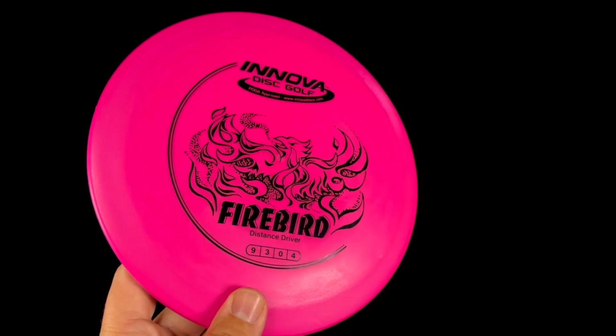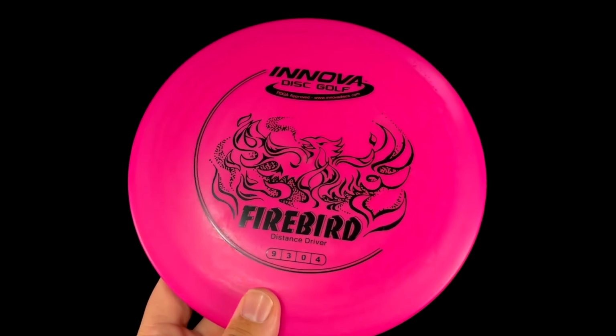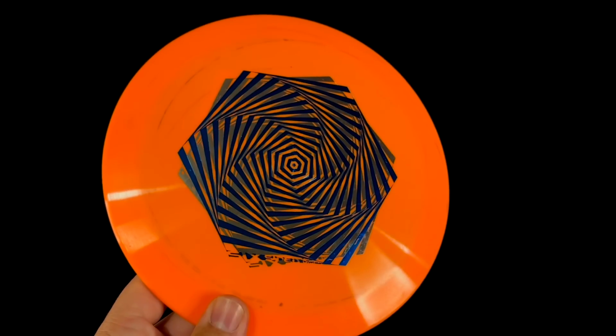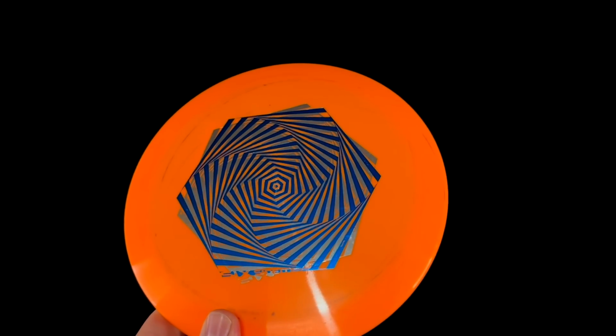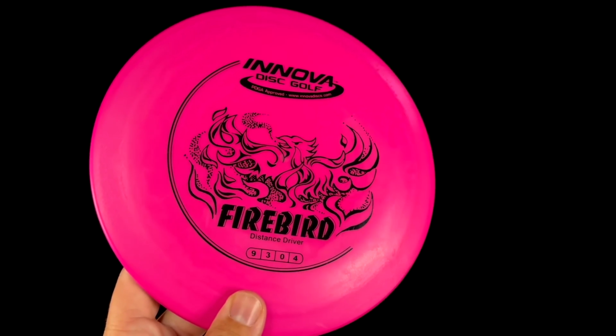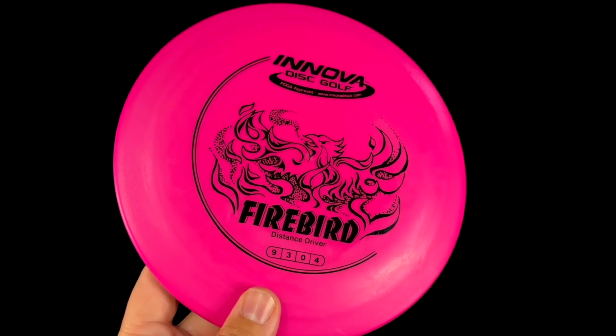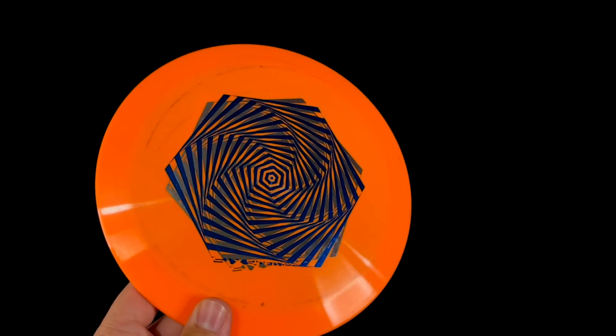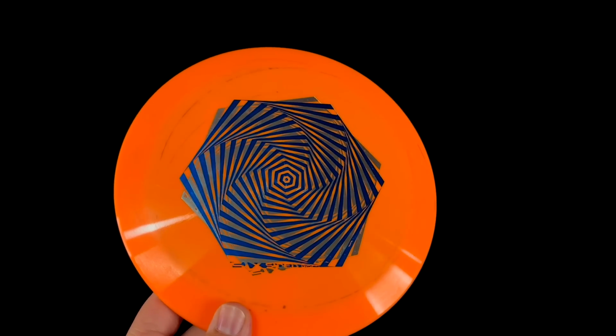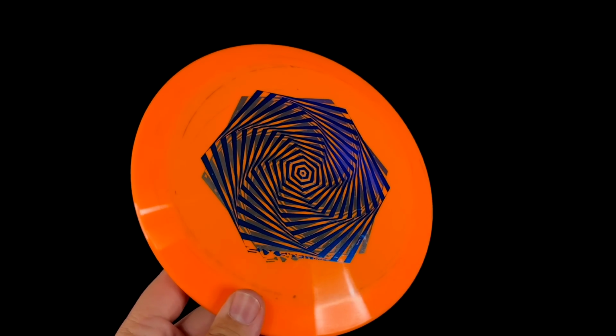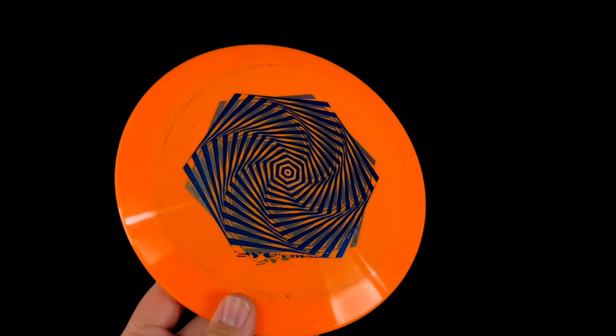Next, let's move on to the Firebird with a 170 gram DX Firebird and a 171 gram Star Firebird. Now, to be clear, I expected the DX Firebird to be really silly understable. And I assumed comparing it to this misprint Star Firebird from a custom run we did last year would show a clear difference in stability. But once again, expectations don't always line up with reality.